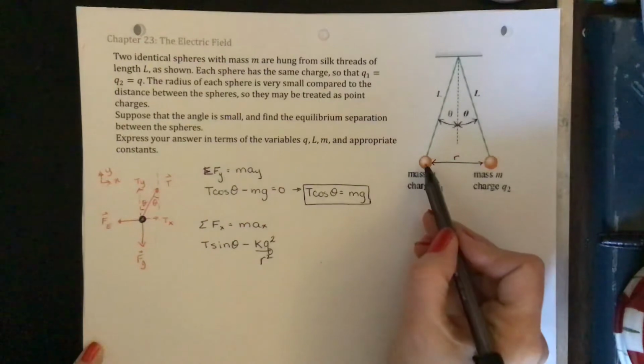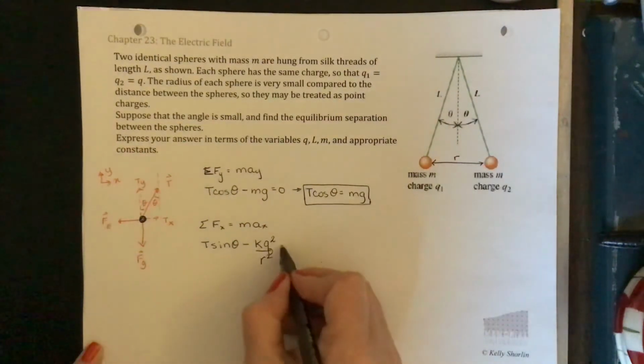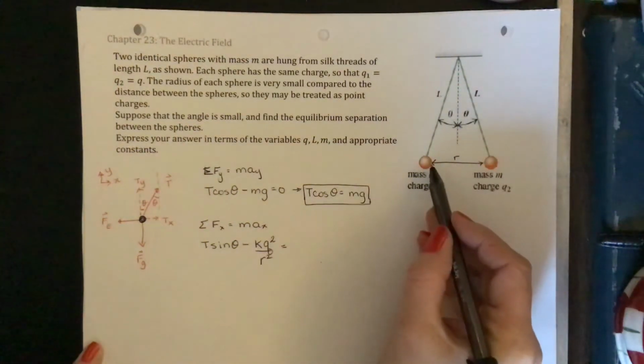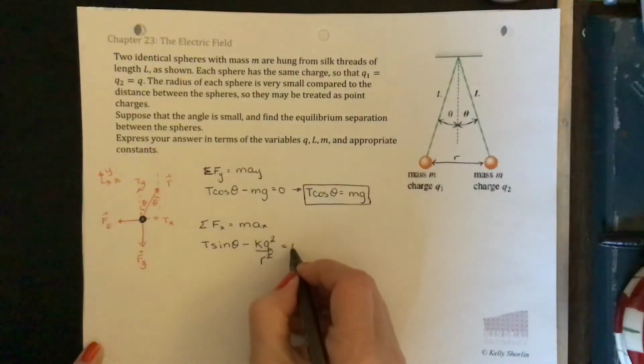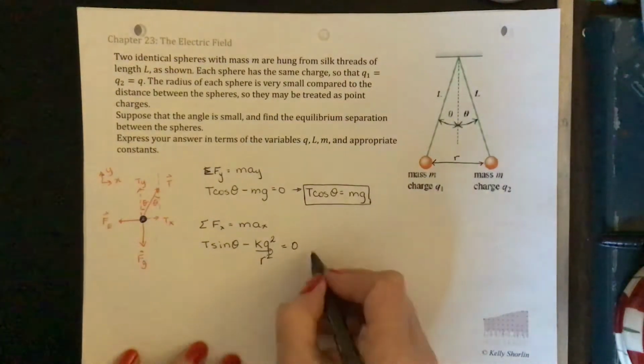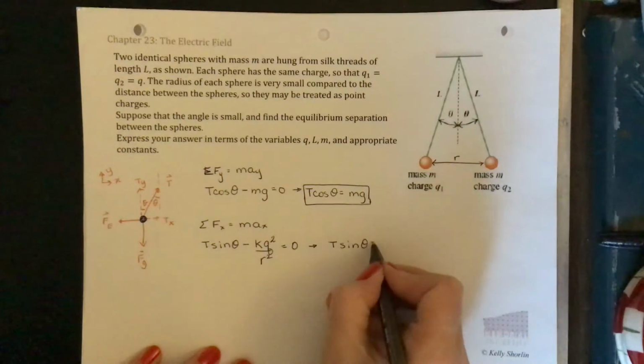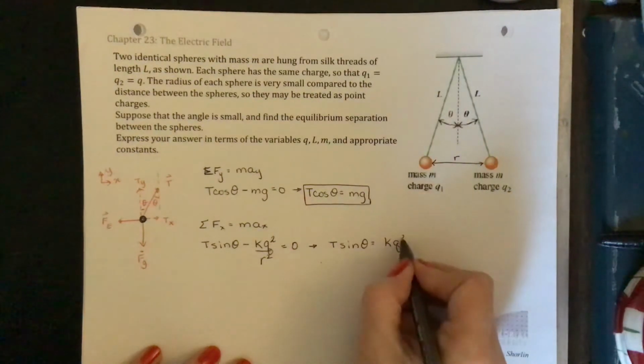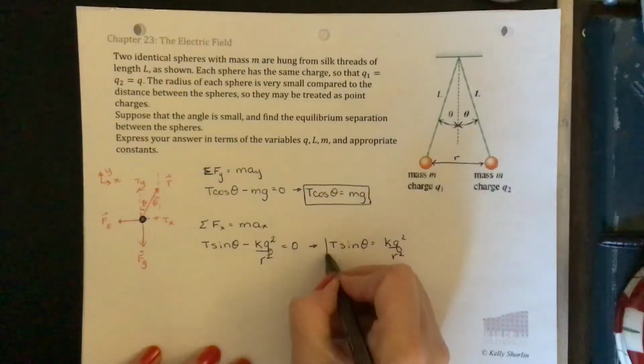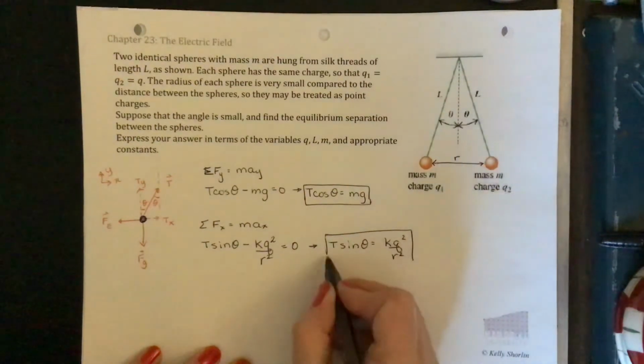And r is the distance from here to here. The two spheres have come to equilibrium. They're not moving, so the acceleration in the x is equal to 0. So that tells us that T times sine theta equals k times Q squared over r squared. There's another equation we have to work with.